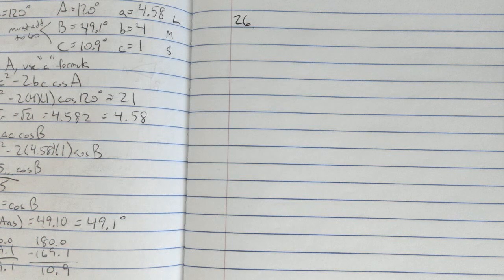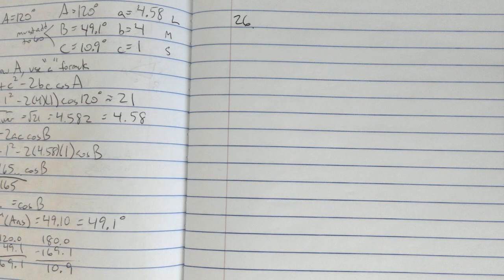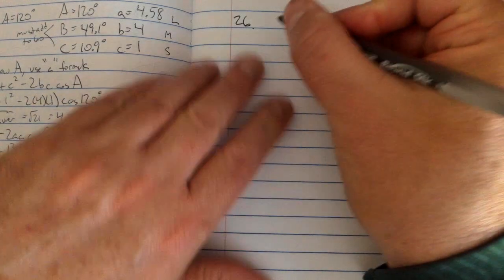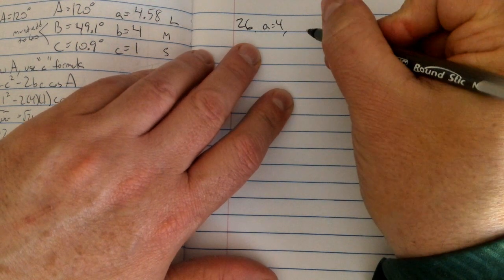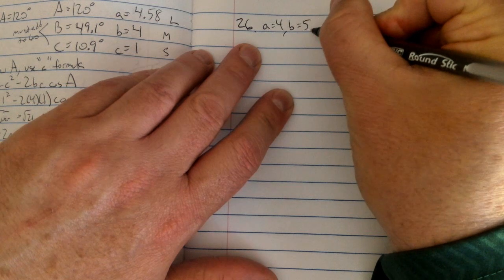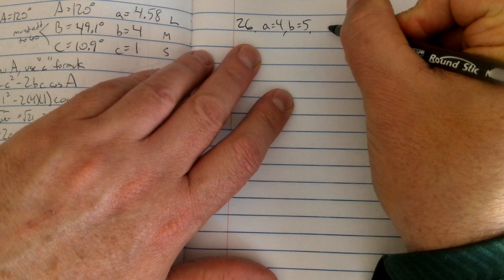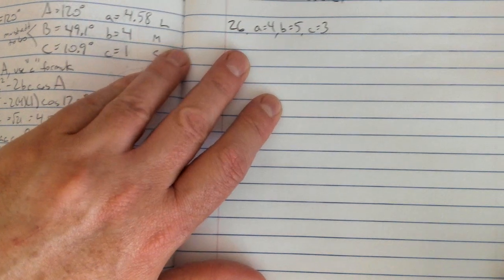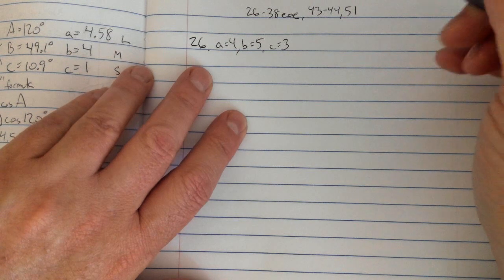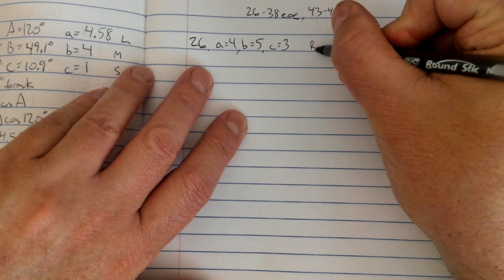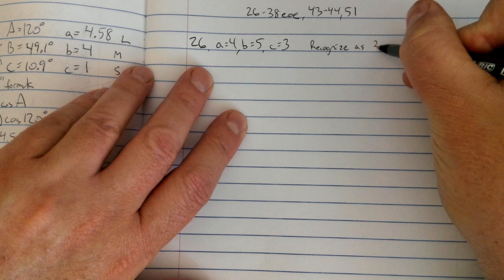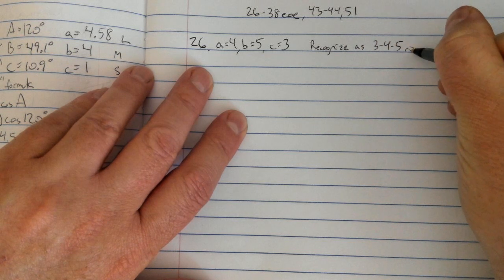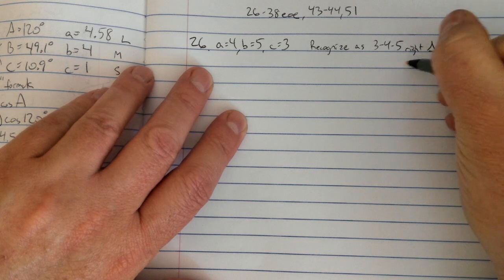Okay, so next we have number 26. And this one is A equal 4, B equal 5, and C equal 3. So I recognize this as a 3, 4, 5 right triangle, and B is the biggest side.